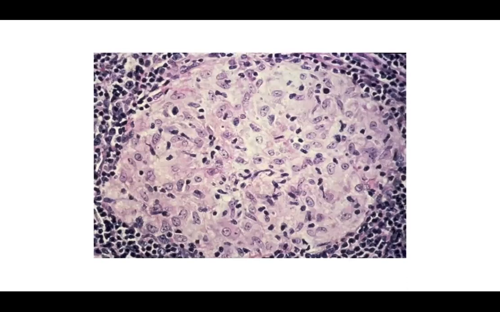So here's a picture of a granuloma. You see this well-defined collection of epithelioid cells, and this is surrounded by a dense lymphocytic rim. In this case, this may be more of a tuberculoid granuloma. You may have to put it in clinical context to really understand what type of granuloma it may be. But this is just the basic pattern of a granuloma.